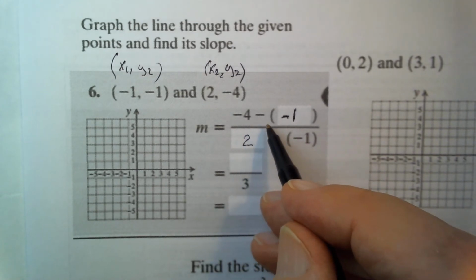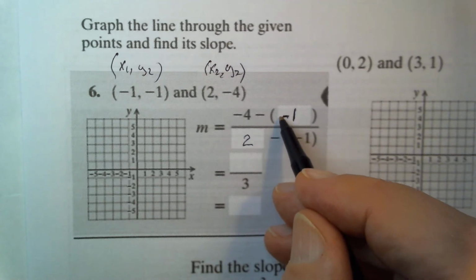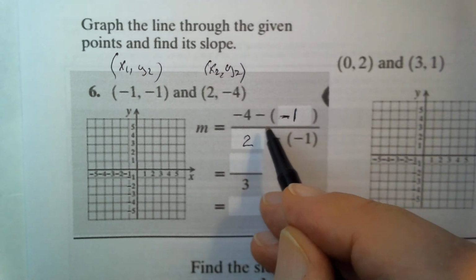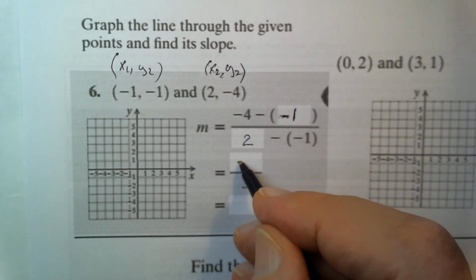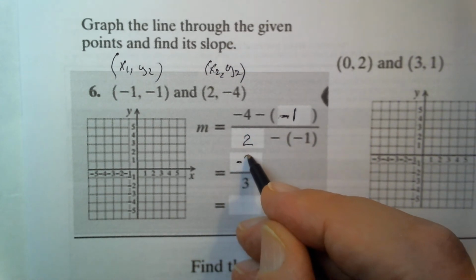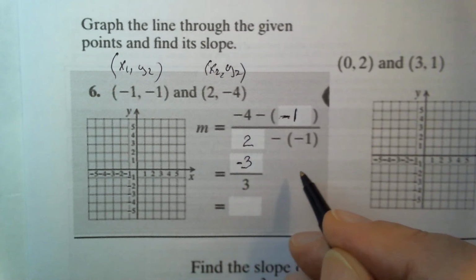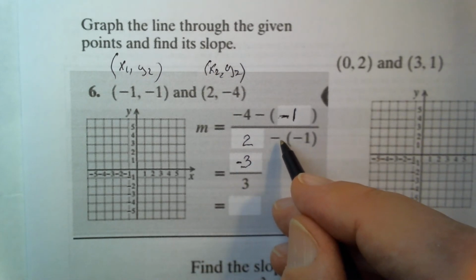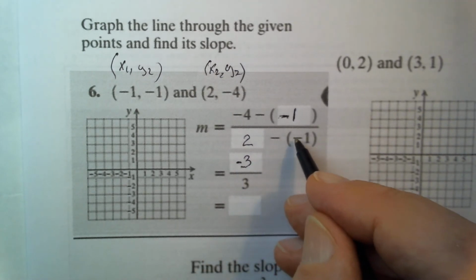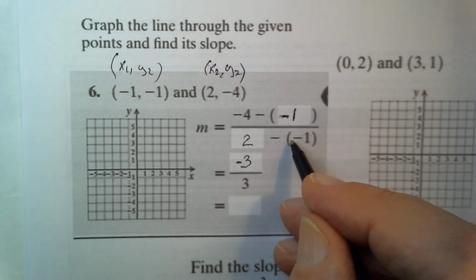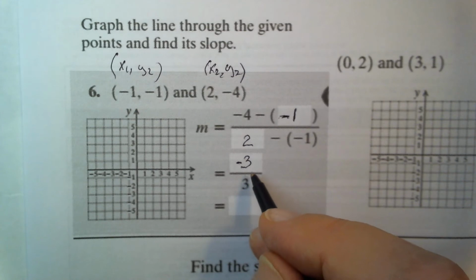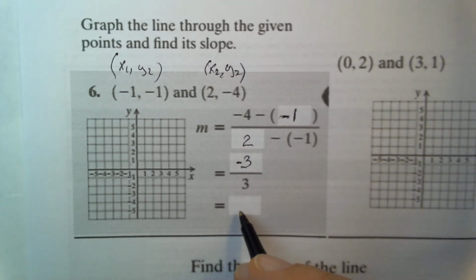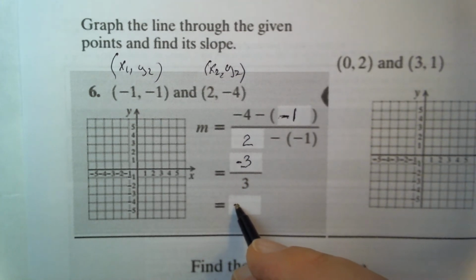So minus -1, that's a positive 1. And -4 plus 1 would be -3. In the denominator, we have minus -1, that's a positive 1, so 2 plus 1 is 3. So -3 divided by 3 would be -1.